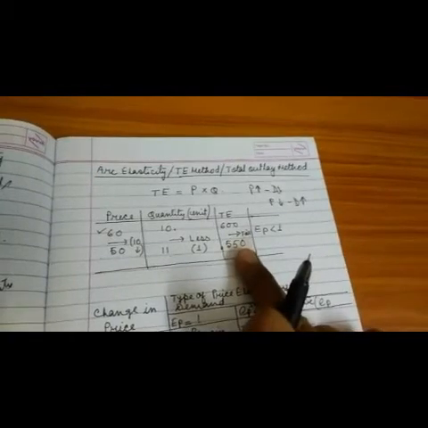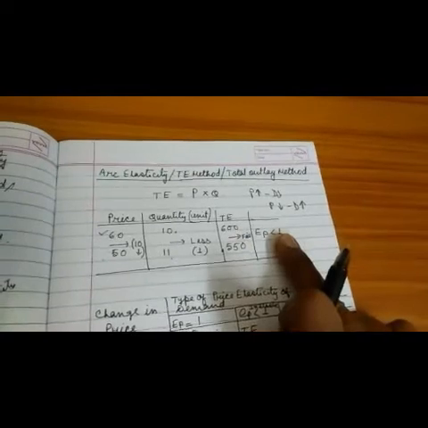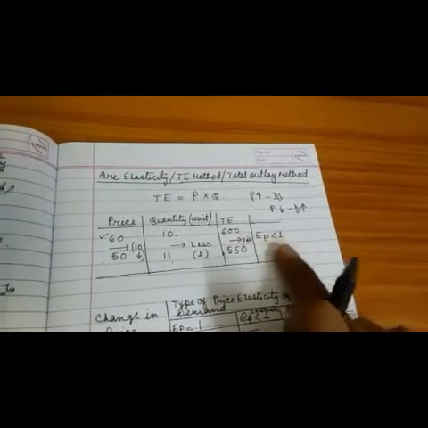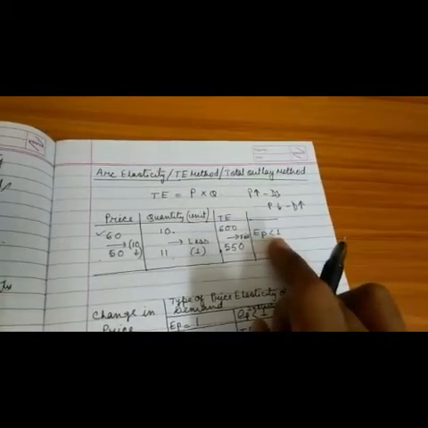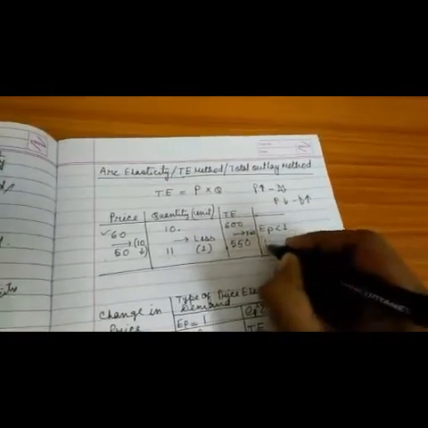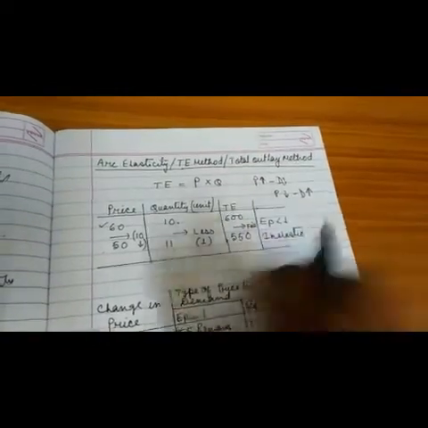Here you have seen the total expenditure has fallen. That's why this is called less than 1, because it has fallen. So elasticity will be less than 1. So what does less than 1 mean? It is inelastic.